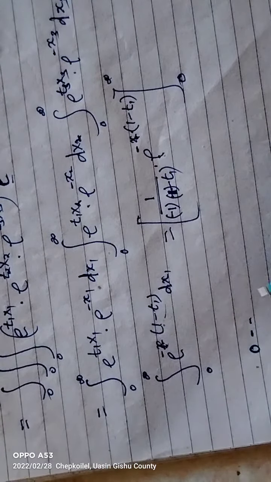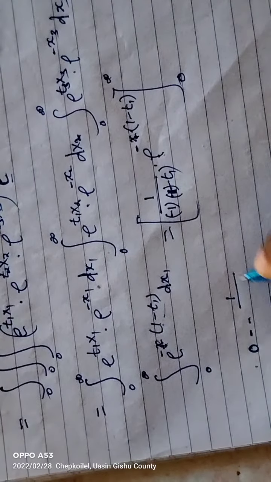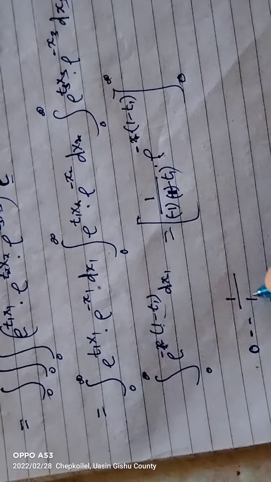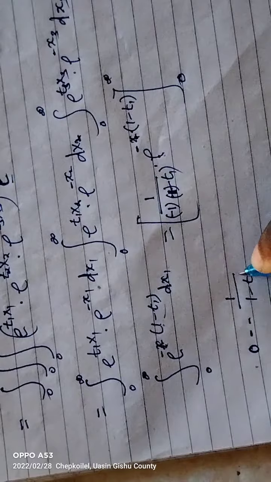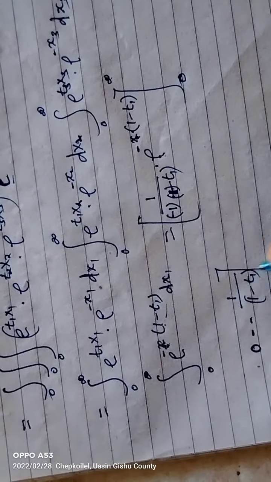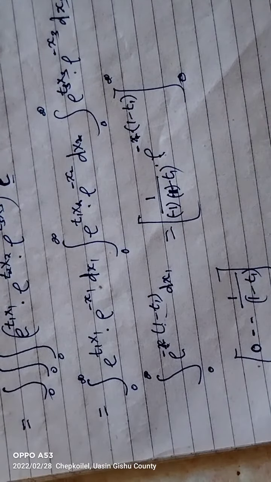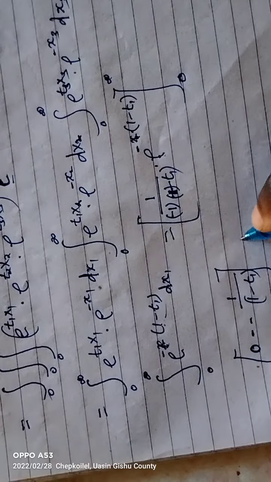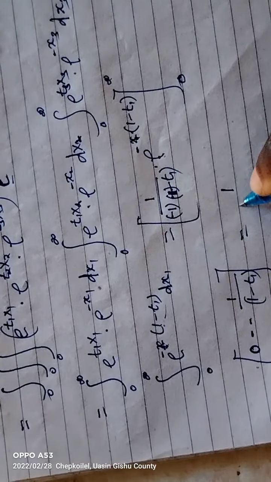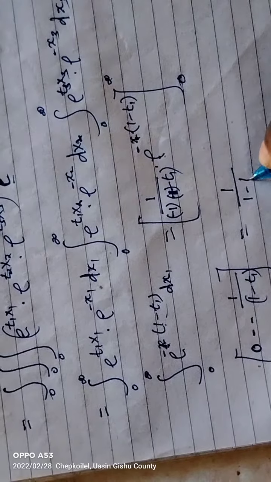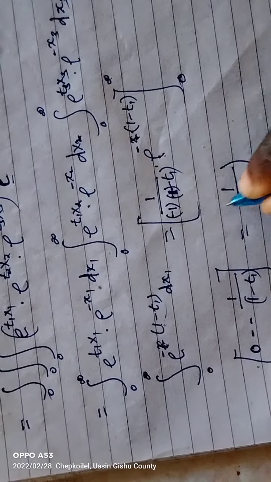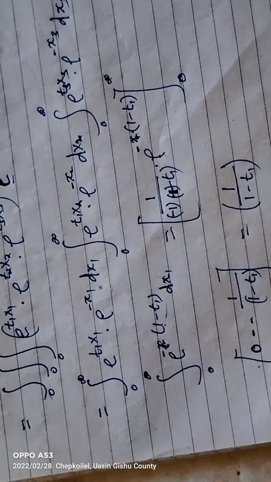So this one is 1 over (1 minus t), and we end up getting 1 over (1 minus t) as our MGF.